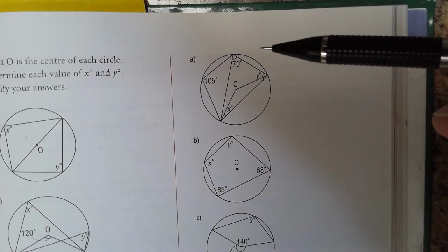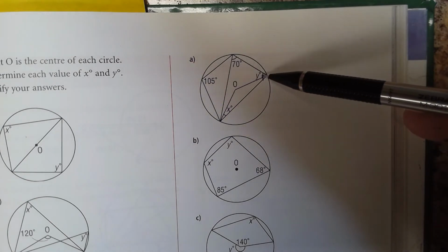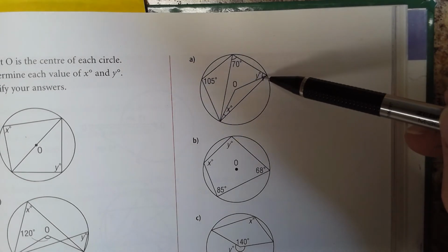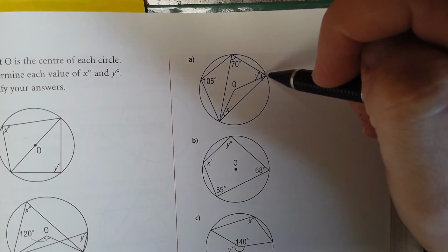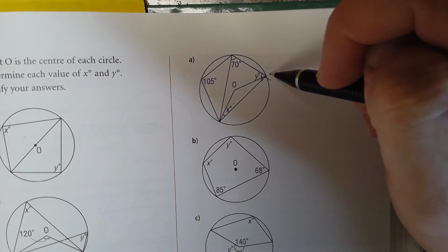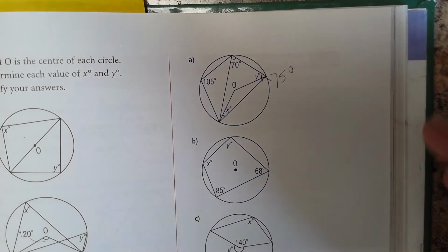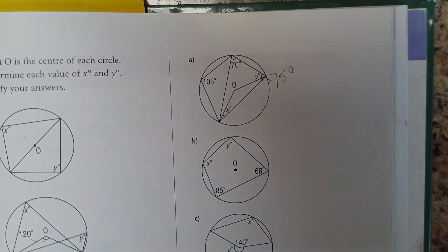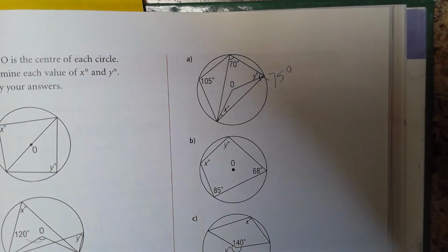105. 105, and therefore, if I'm going across, this should add up to 180. So here, then, we don't have a 70, we have a 75. Like these two, the corner of the quadrilateral here is a 75. Can I use that information to find y? I'm not sure at this point, but we'll keep working with it, won't we? This triangle here is a 70.